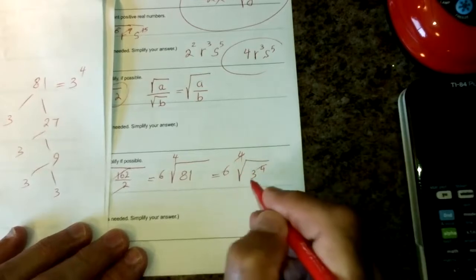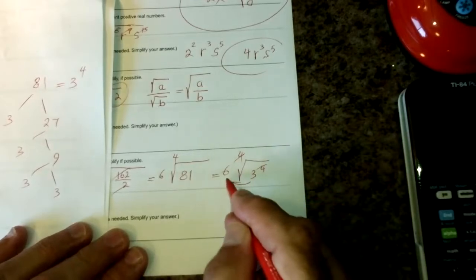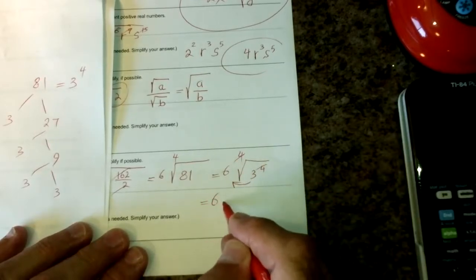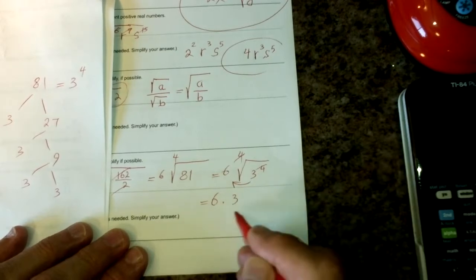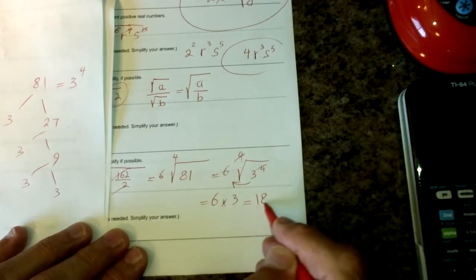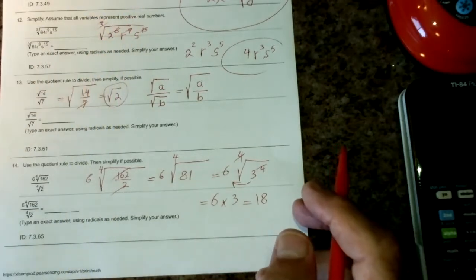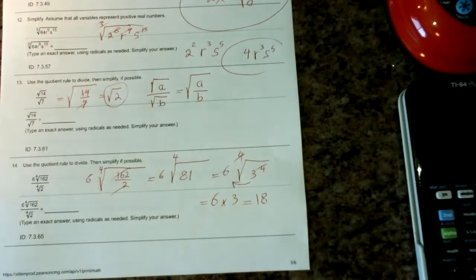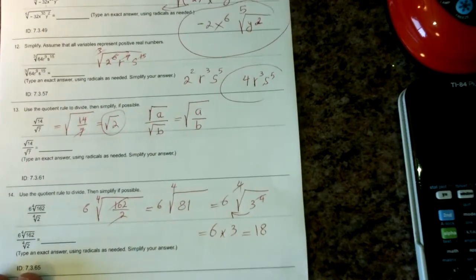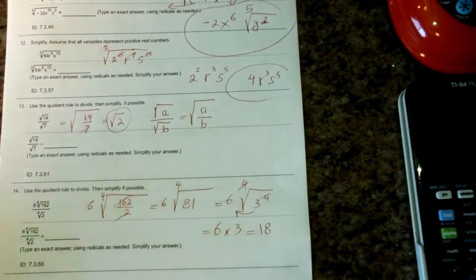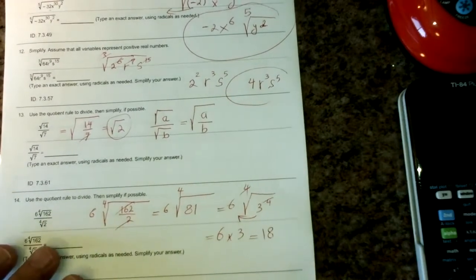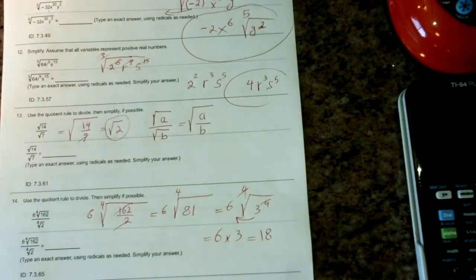And then 3 is released from the radical. There is a 6 already sitting here. So 6 times 3 is coming out. 6 times 3 is 18. Nothing is under the radical. Again, if you want to copy, you could always pause the pictures and write everything down.